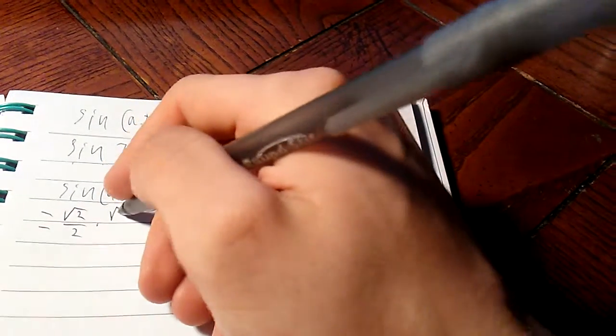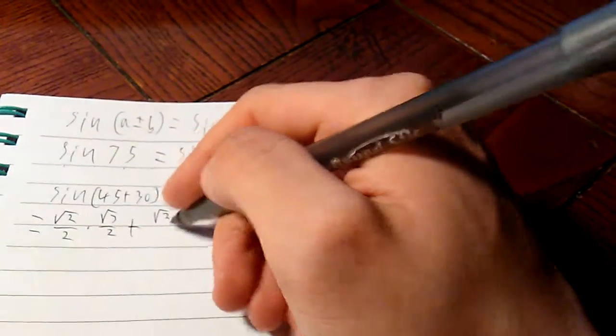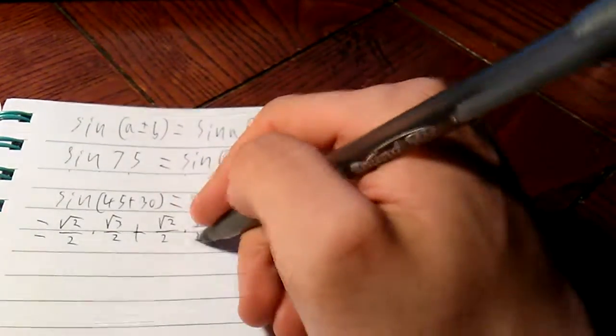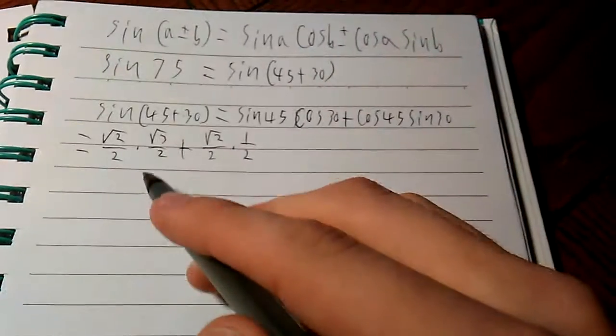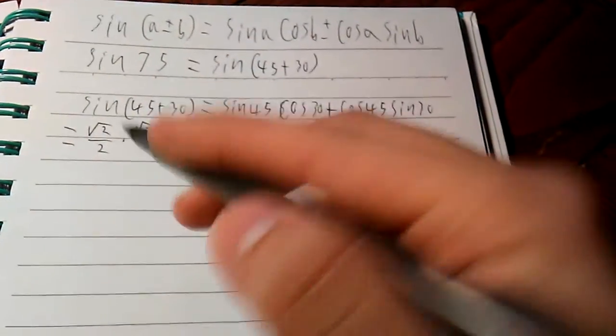So this turns into square root of 2 over 2 times the square root of 3 over 2 plus the square root of 2 over 2 times 1/2. There you go. That's simplified using your unit circle. Now we just have to actually multiply this. So square roots, you can actually just multiply them.